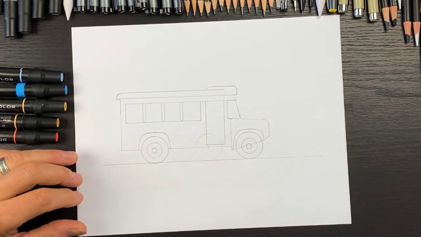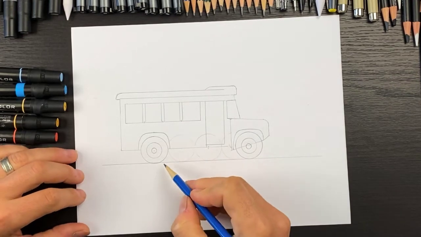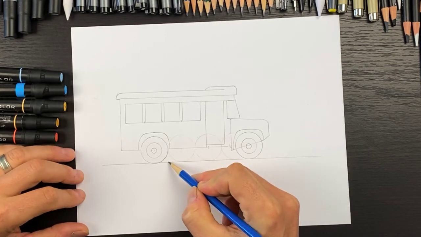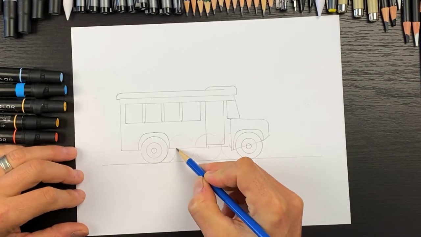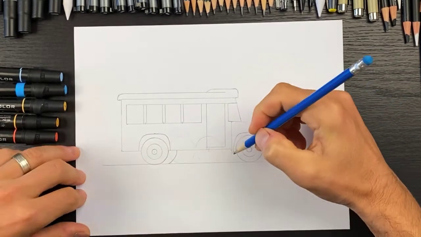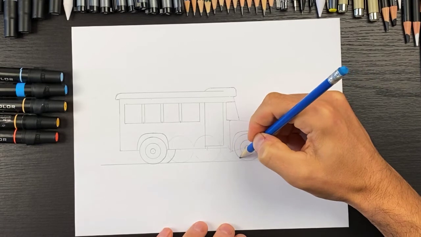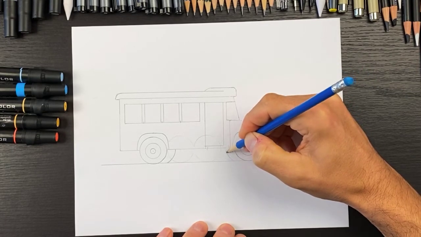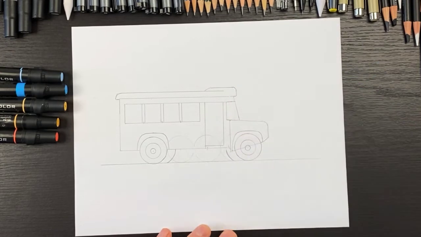like that. We can go ahead and add the other side of the tire. So I'm going to use this curve here. We're going to come about here and do that. So that's the other tire on the back side, and we'll do the same for the front. We'll use this curve here and curve that like that.